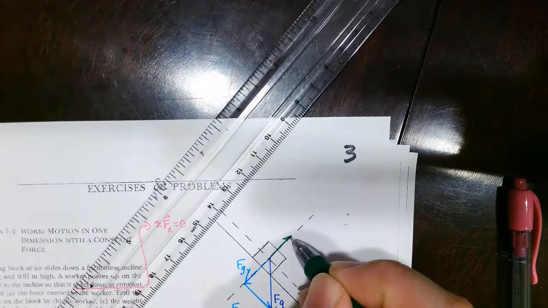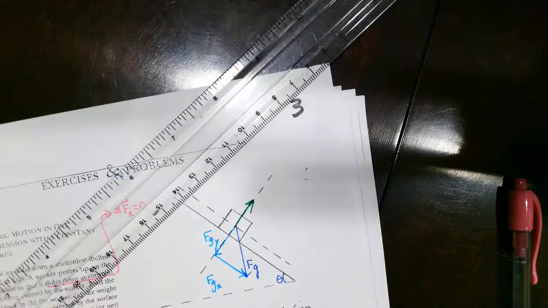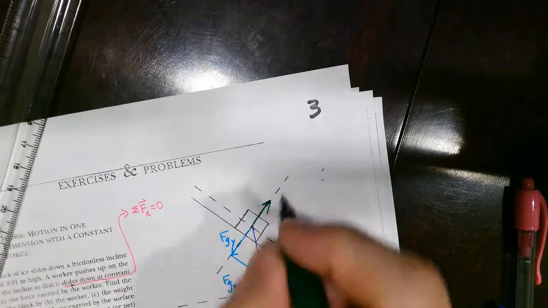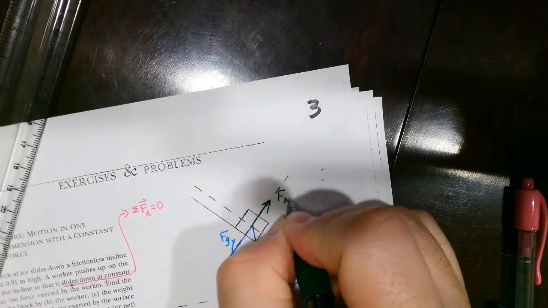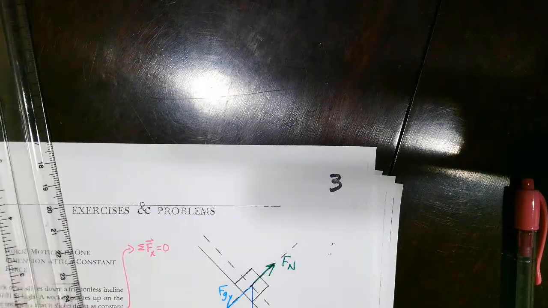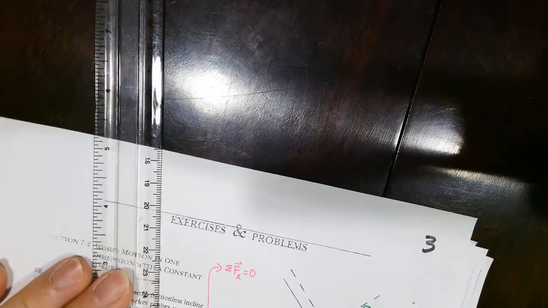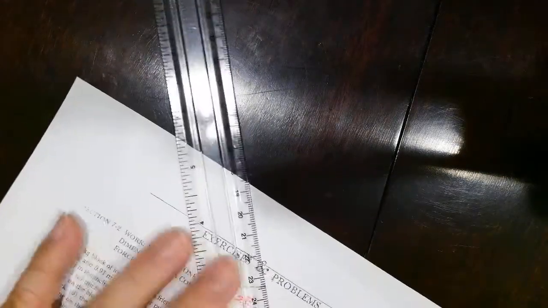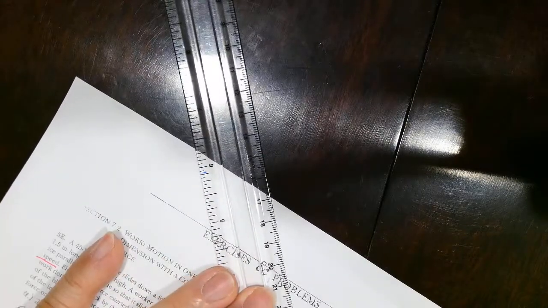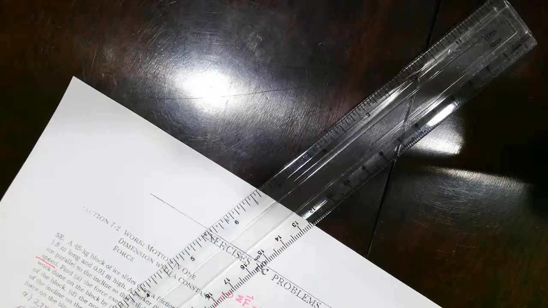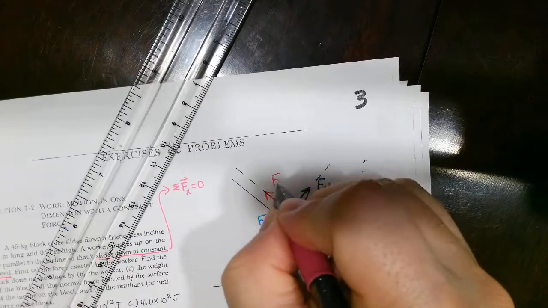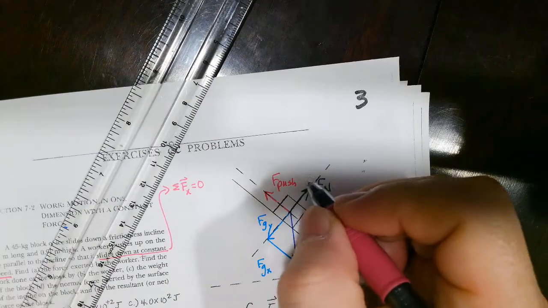Now, since there's ice, I'm going to assume there's no friction. Now, the force applied is actually going up this way. The force push, F push, by the worker.